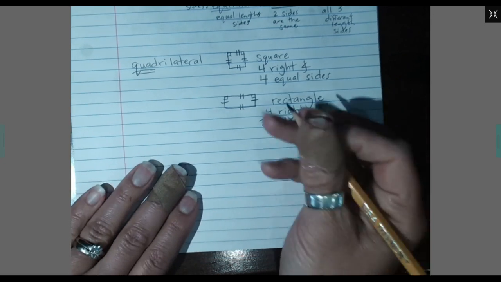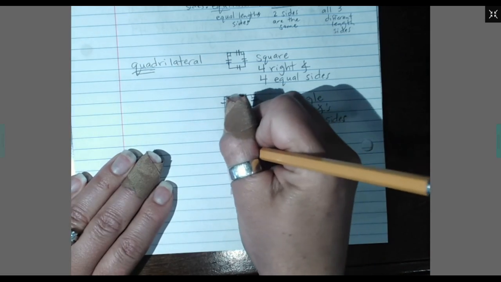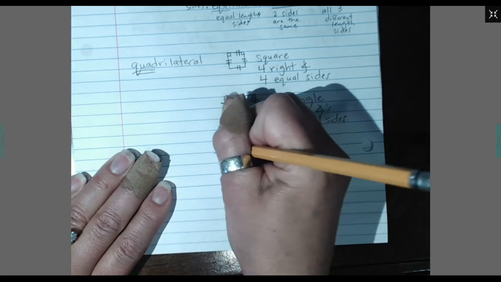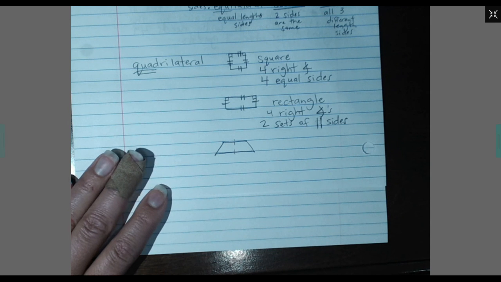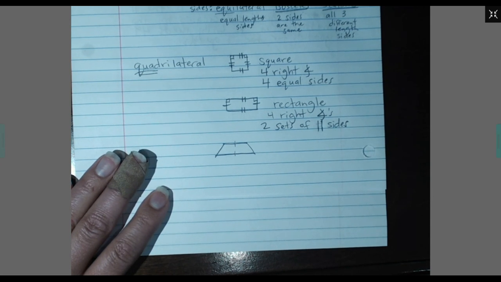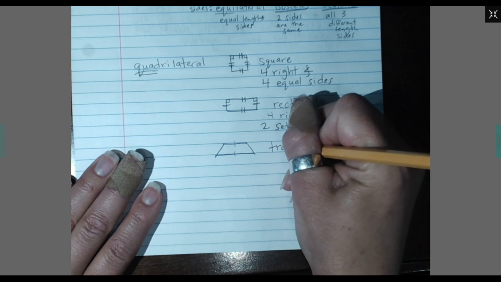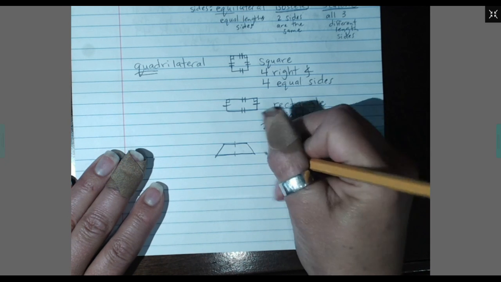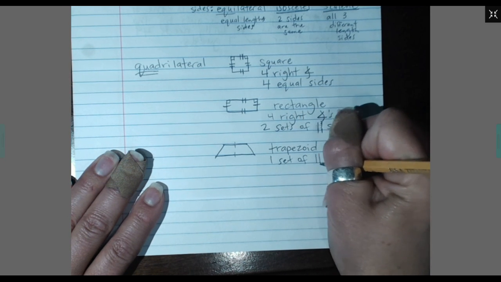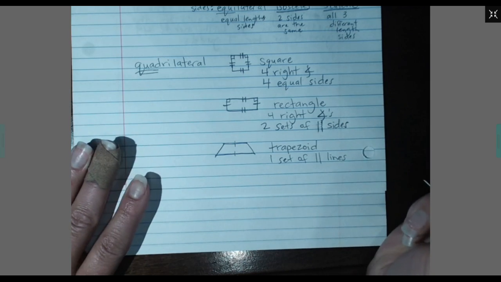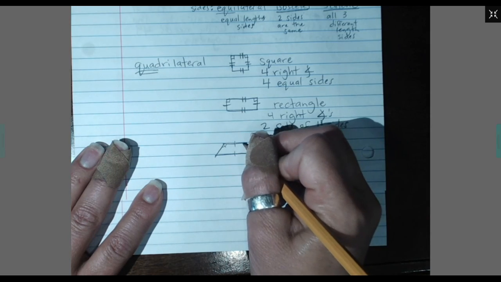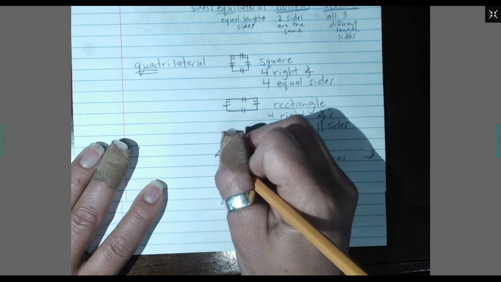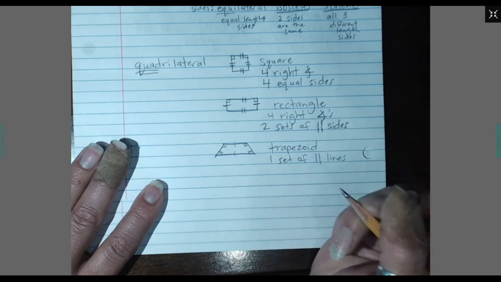Okay. And then we have another type of quadrilateral. We could have one set of parallel sides, and it does not have any right angles. So what is this called? This is called a trapezoid. So a trapezoid has one set of parallel lines, but it doesn't have any right angles. This is an obtuse, and this obtuse is the same as this obtuse, and this acute is the same as this acute angle.